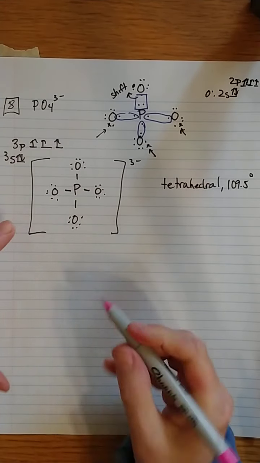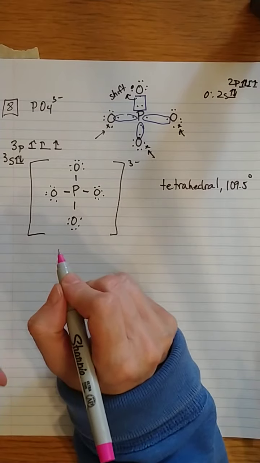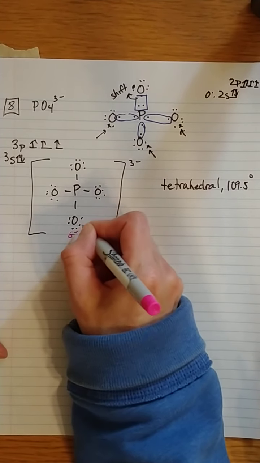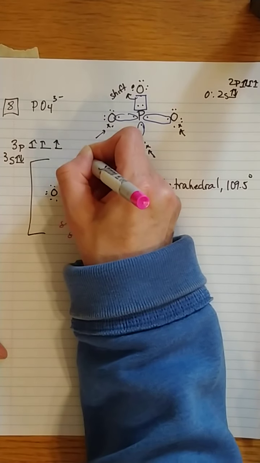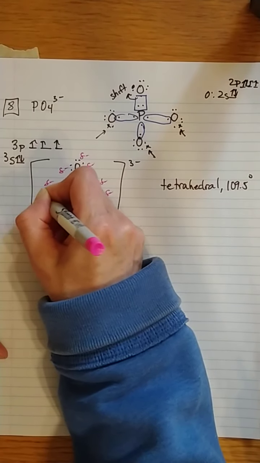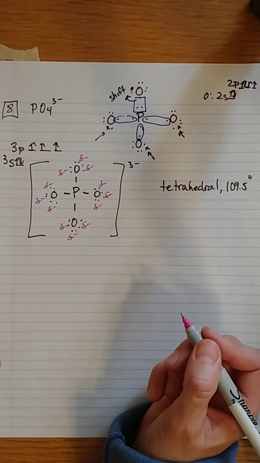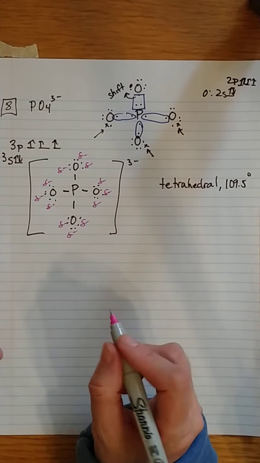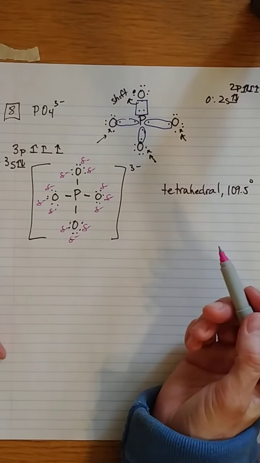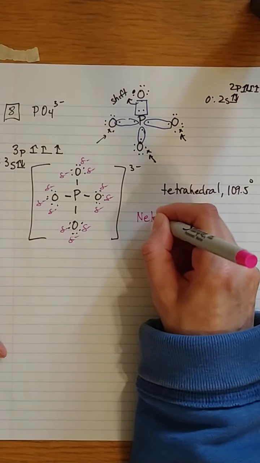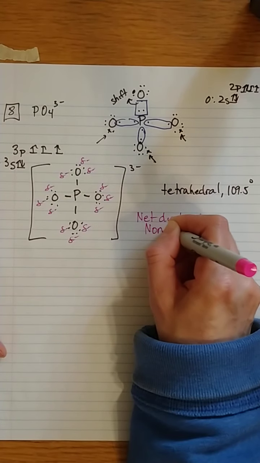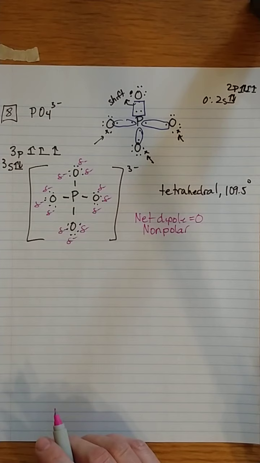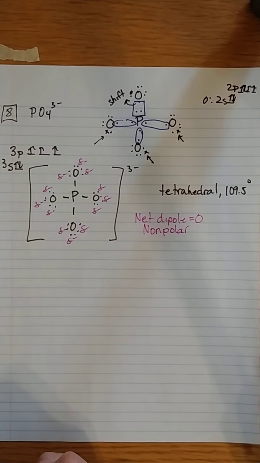Now let's look at our molecular polarity. Oxygen has a higher EN than phosphorus, so we're going to put negatives all around here. And we have no positives, so we have no dipole. We can't go from a positive to a negative when there's no positive charge on there. So this here has a net dipole of 0, and it's non-polar. Okay? And that's it for that one.